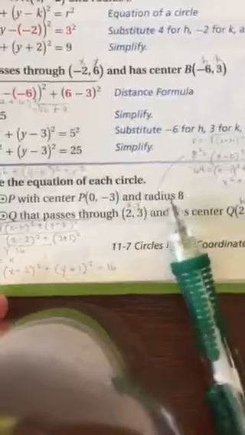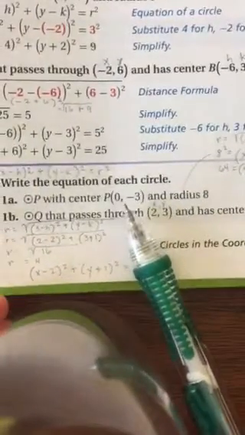All right, let's do one more. Boy, this is a long video. I apologize, but I'm going to keep going because this is the check it out that goes with what we were just doing. So write the equation of a circle. This one I'm going to go through much more quickly.